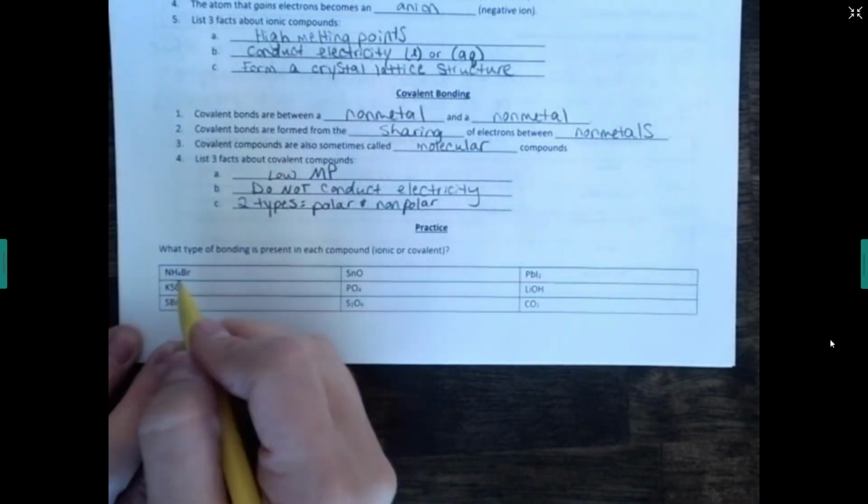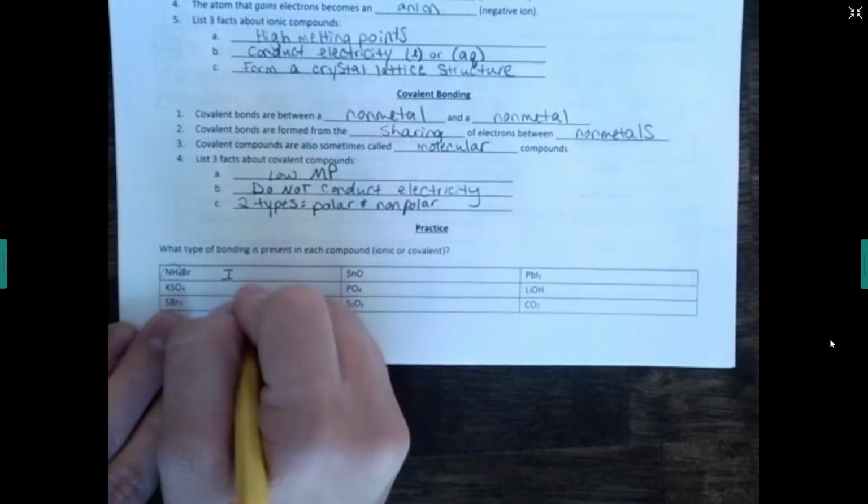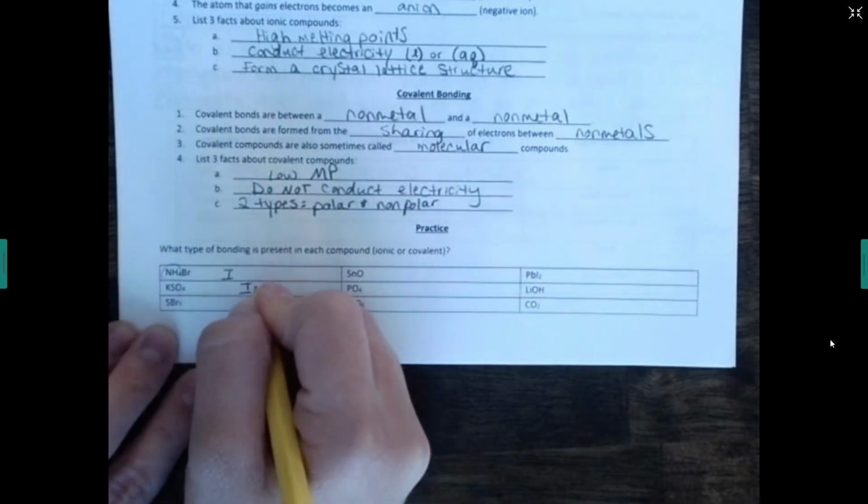So let's practice figuring out, are these ones ionic or are these ones covalent? This guy here has a polyatomic ion in it. NH4 is a polyatomic ion, so it must be ionic. That one's tricky because there are no metals in here, but there is a polyatomic ion, which makes it ionic. This one has a metal and a polyatomic ion, so that's also ionic. This one has a nonmetal and a nonmetal.